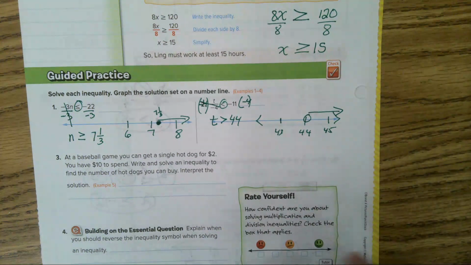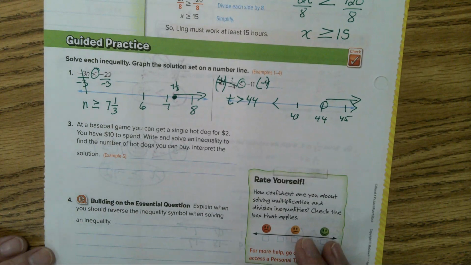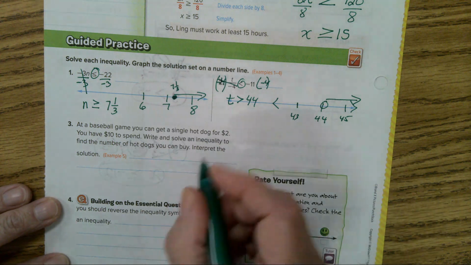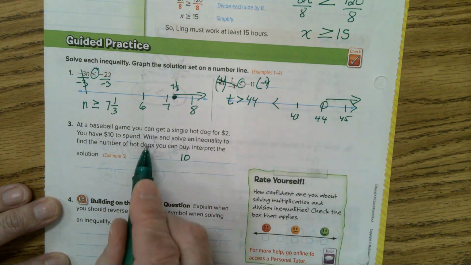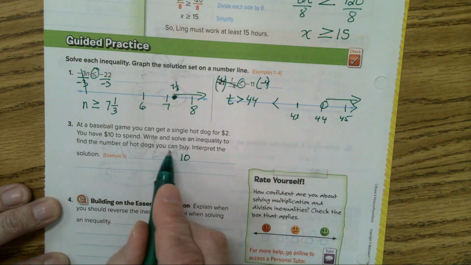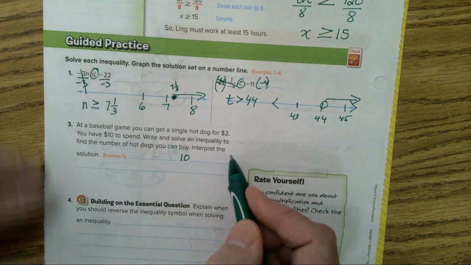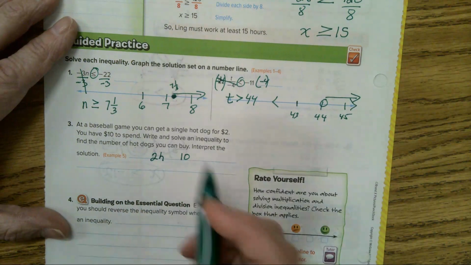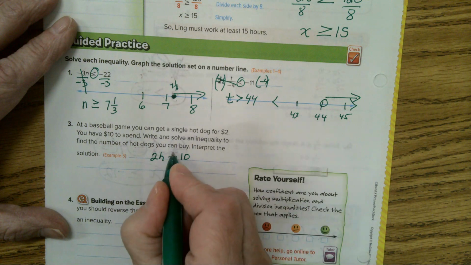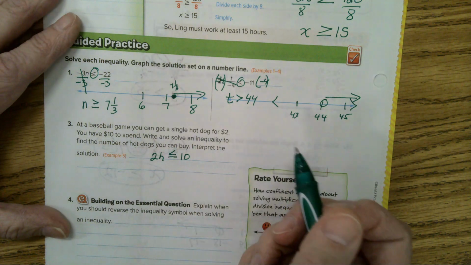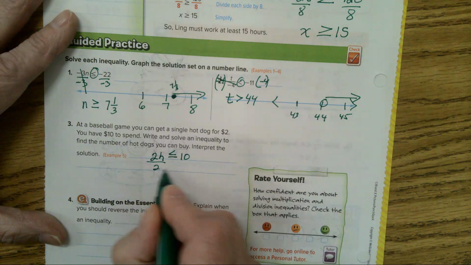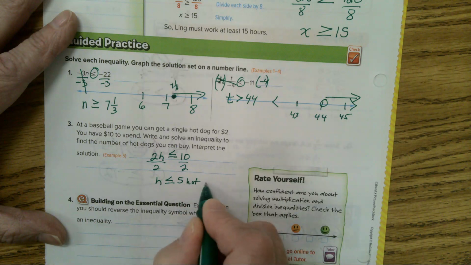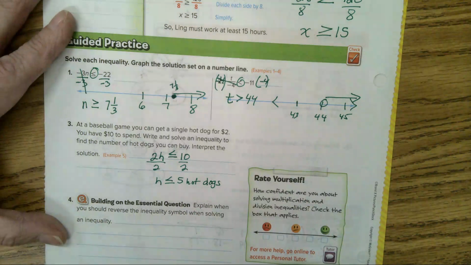Okay? In number 3, at a baseball game, you can get a single hot dog for $2. You have $10 to spend, so I know I have $10. Write and solve an inequality to find the number of hot dogs you can buy. Interpret the solution. Well, 2 times h can equal or be less than $10. Okay? So, divide both sides by 2. H is less than or equal to 5 hot dogs. So you get 5 or less hot dogs and still be under your $10 amount.